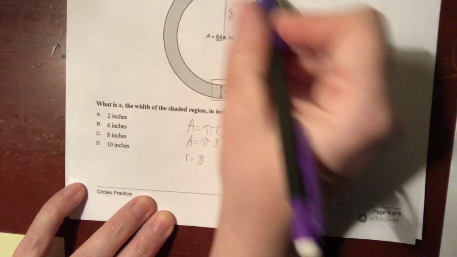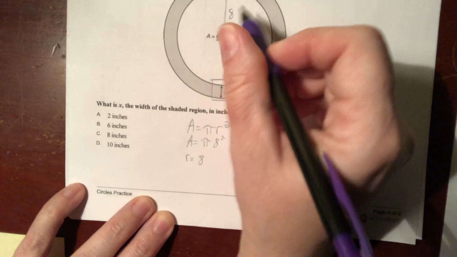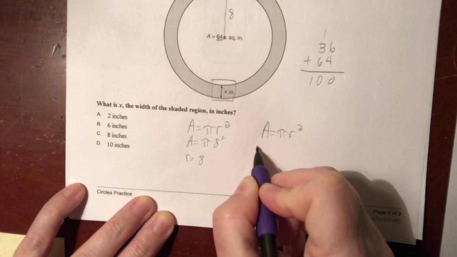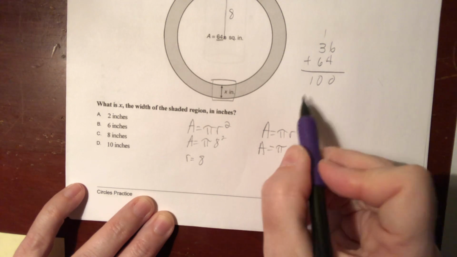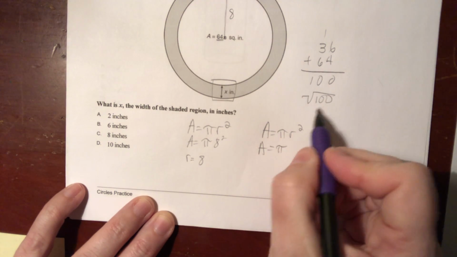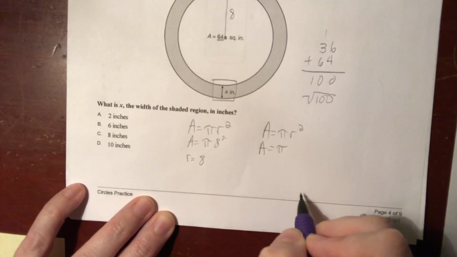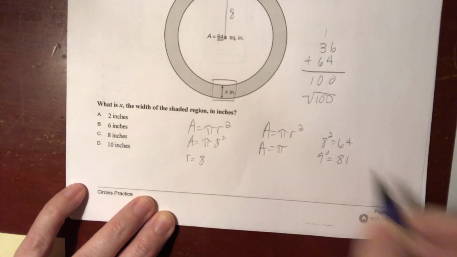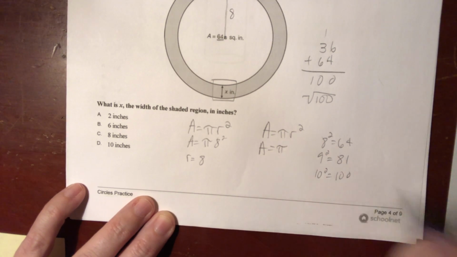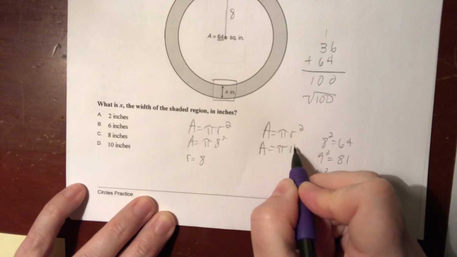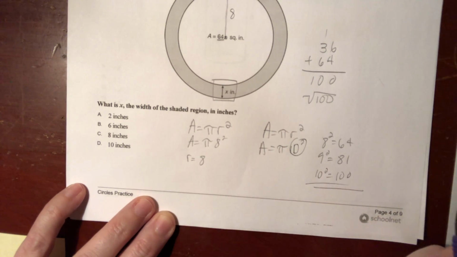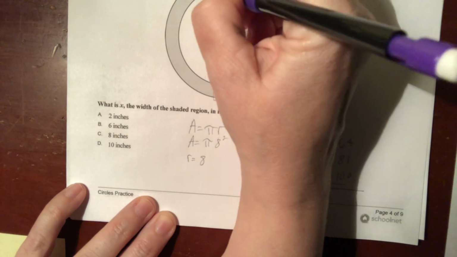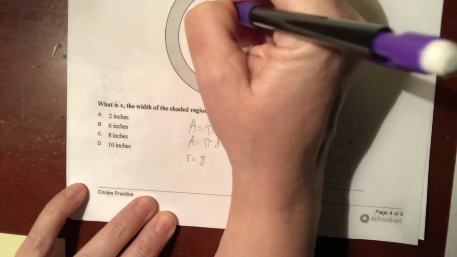So to find the area of this entire circle, the radius of the entire circle, we're going to do the same thing here. Pi r squared. Area equals pi. Well, what's the square root of 100? Or how do we get 100 with a square? Well, 8 squared is 64. That's not enough. 9 squared is 81. That's not enough. 10 squared is 100. So that means this is going to be 10 squared. So this entire thing is 10, and we're in inches.